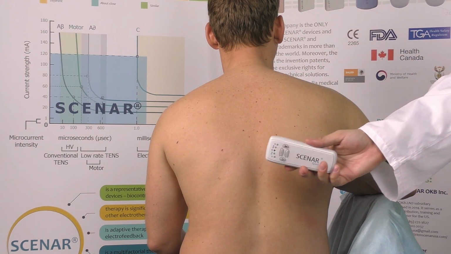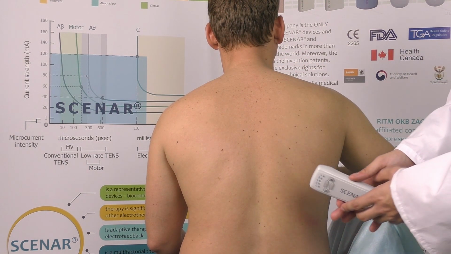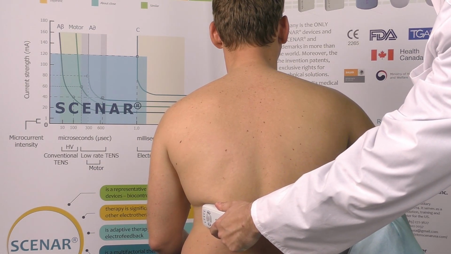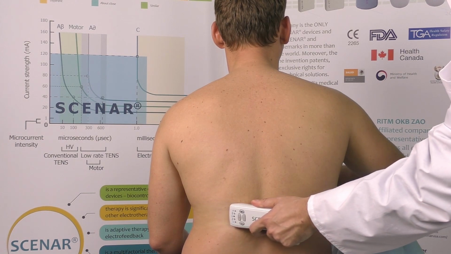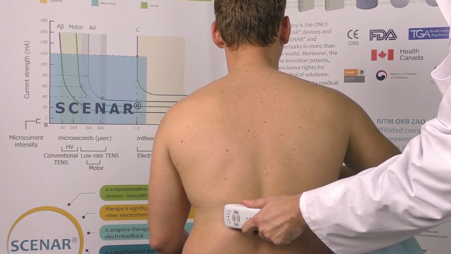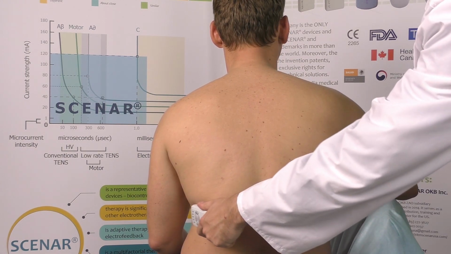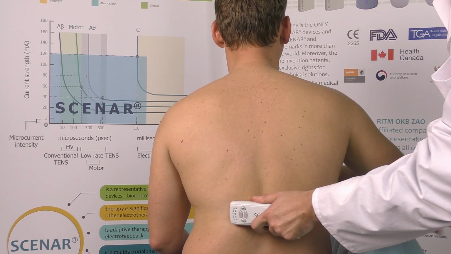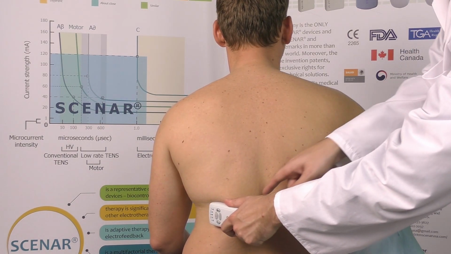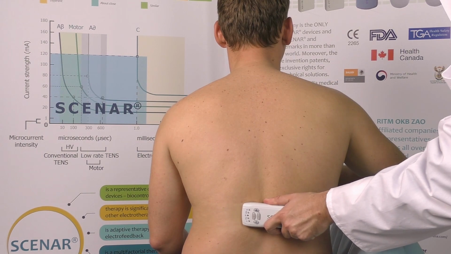Now we are doing the same thing for the opposite part of the back, but we are not overlapping with the central line. We stop where the boundary of our electrode touches the line, but we do not overlap.